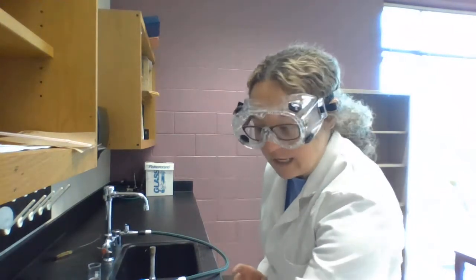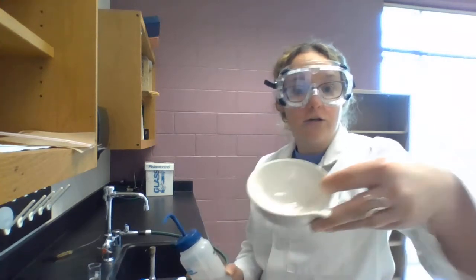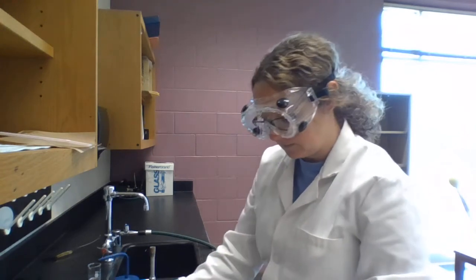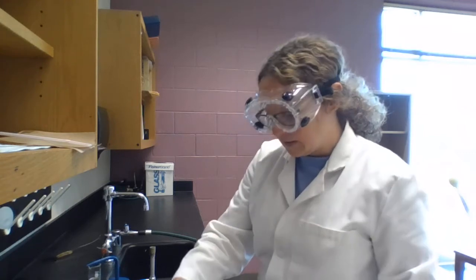Okay, so next step, it asks us to add a couple of drops of water to our magnesium oxide. So I'm adding some water to my magnesium oxide. Now, a metal oxide plus water produces what? This type of synthesis is going to produce a base.